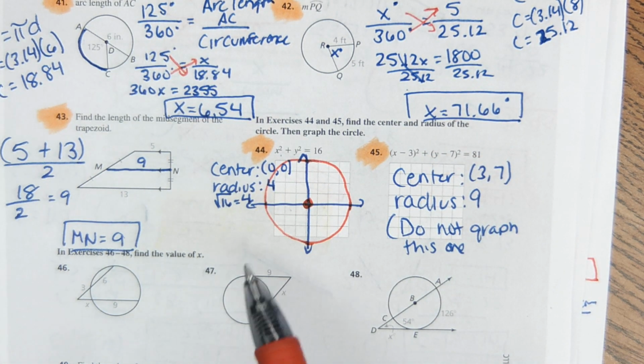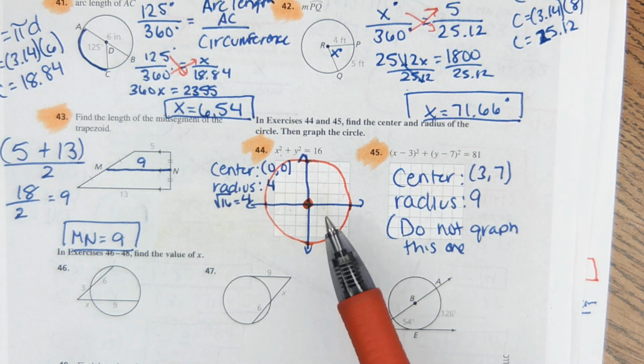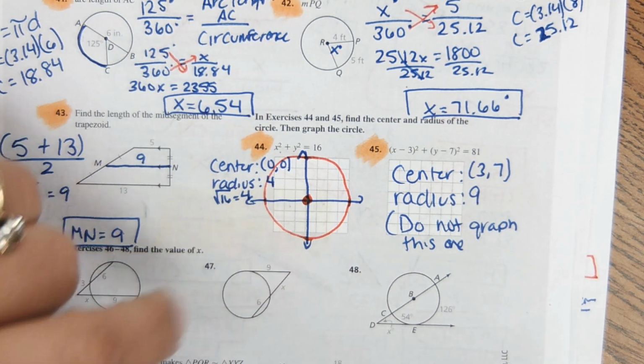There's some good practice on Alex with this too. It's hard to graph on just like a piece of paper, but on a computer it's more perfect.